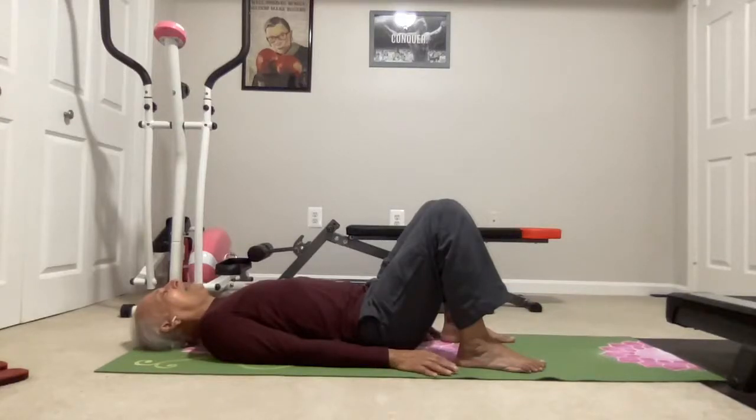Vata, on the other hand, will have a practice with attributes calm, consistency, grounding, slow, steady, strengthening.